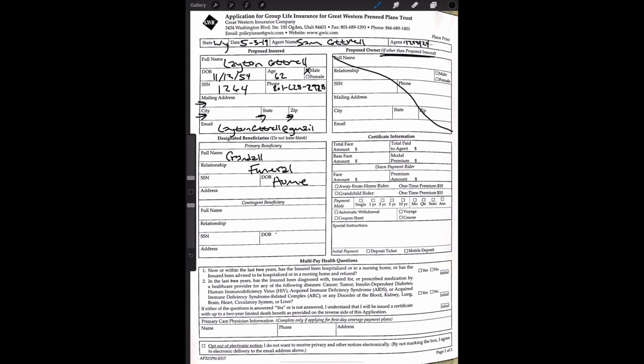Okay. Now when we go down to our contingent beneficiary, that is typically a spouse. It may not be. It could even be a trust, but it's typically a spouse. You can have multiple contingent beneficiaries if you'd like, but in this case, we'll have it be a spouse.